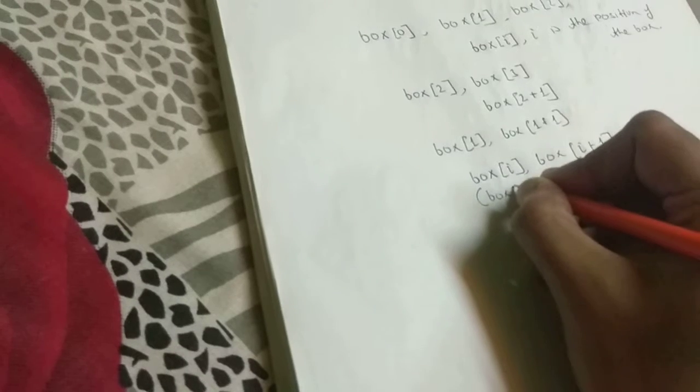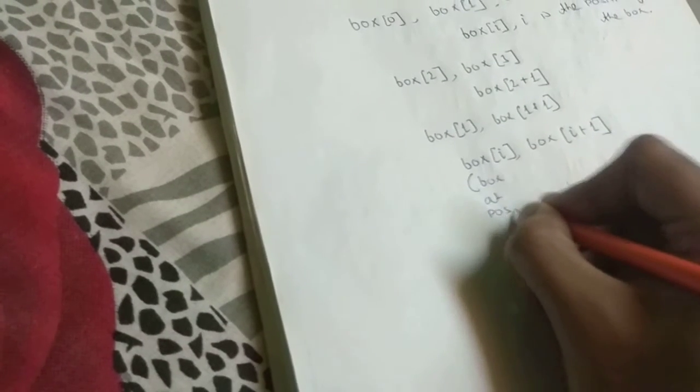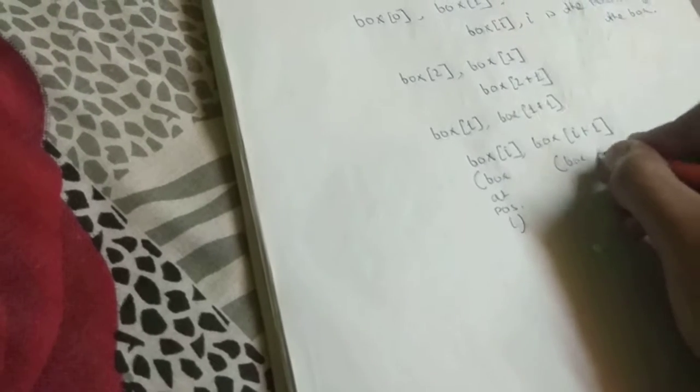Similarly, if we have chosen box number 1, then the box next to it is box 1 plus 1, that is 2. Similarly, if we consider a box at the ith position, then the box next to it is simply I plus 1, box I plus 1. So this is simply a box at position I, and this is the box at position I plus 1, or just next to box I. Okay, so let us come to this problem.